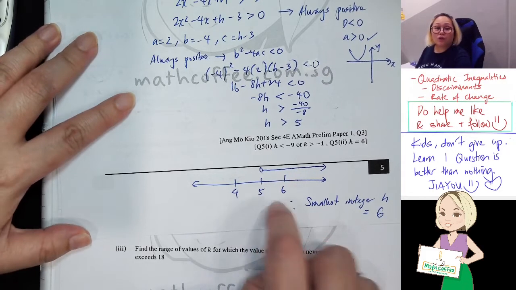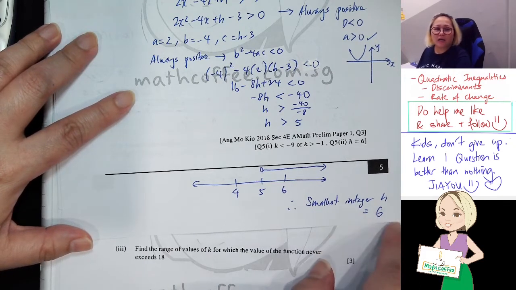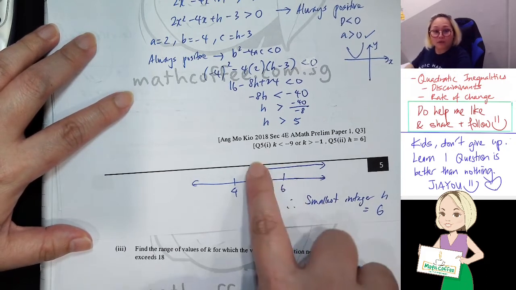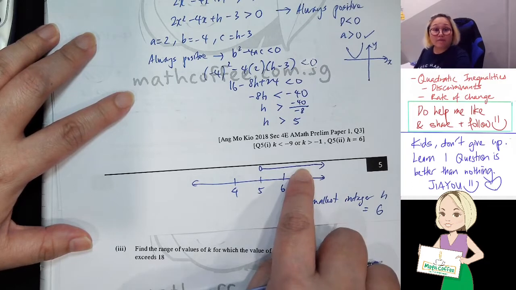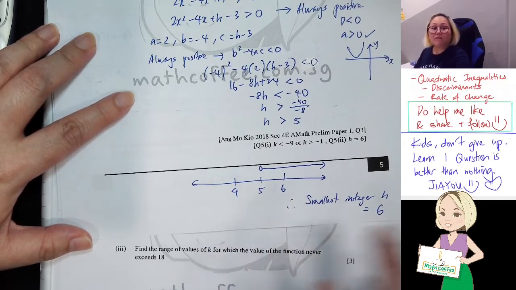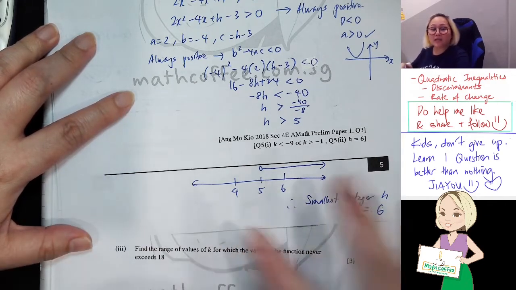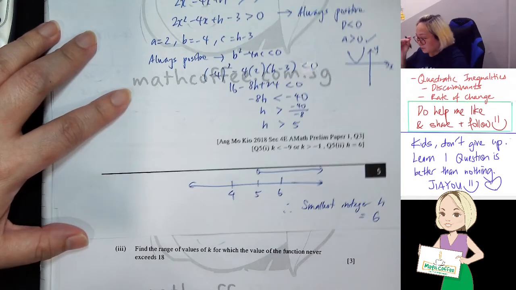Of course, students ask me, is it possible that they ask me for the largest integer H? It's not possible. Why? Because this is pointing to the right. The big number is infinity. There's no largest integer for this case. In this case, you only have the smallest integer. Unless they point to the other side, then you will say that that is the largest integer.